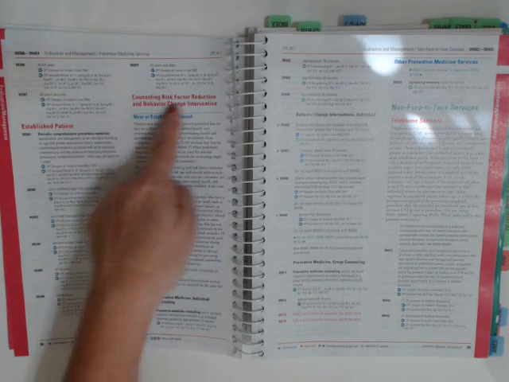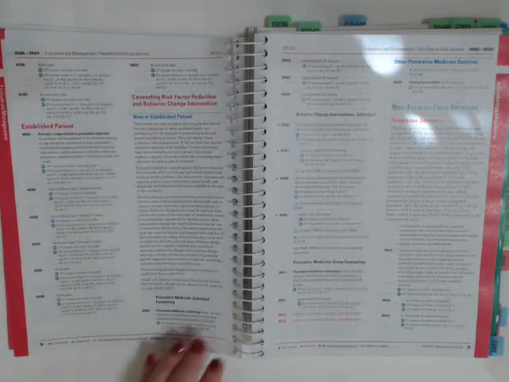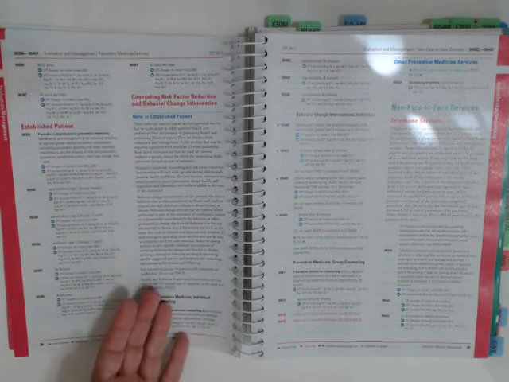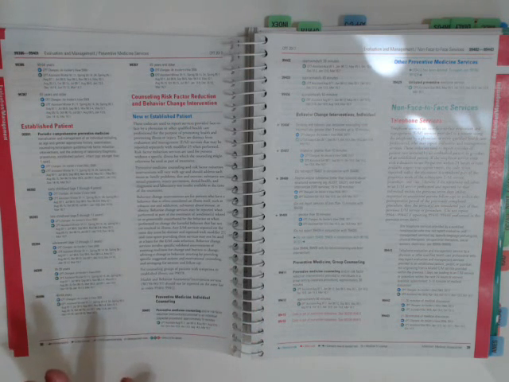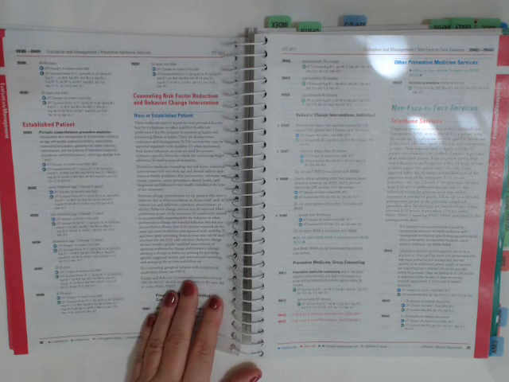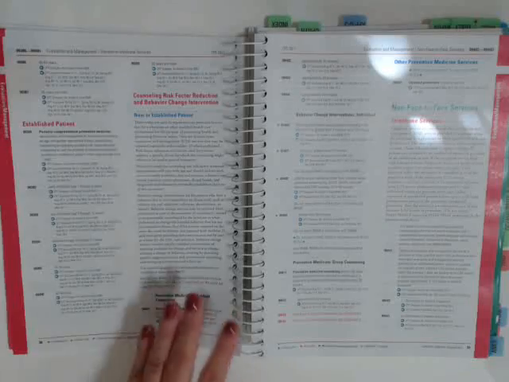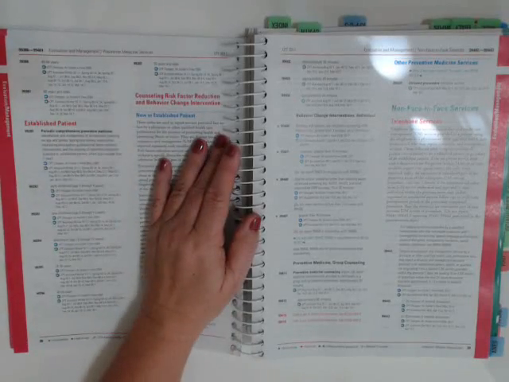Okay, now we get into some counseling and risk reduction. This could be counseling for quitting smoking. This could be weight counseling. Could be in a group setting, could be individual. So this is helping to reduce risk factors that are affecting the patient's health.